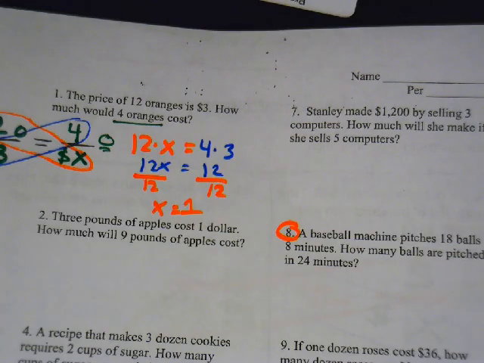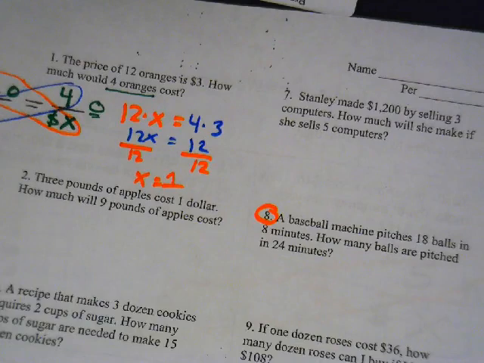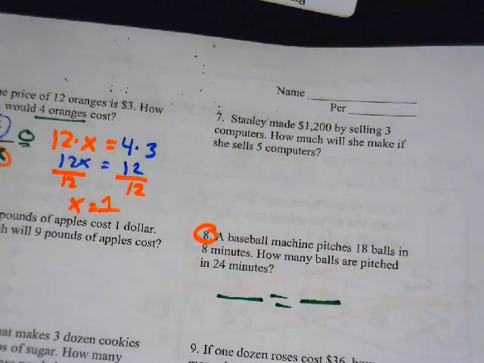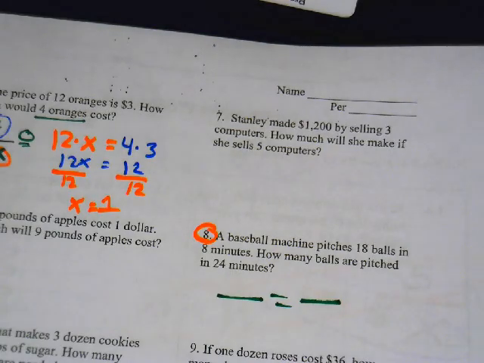The same thing as number 1. Set up a proportion. First sentence, first fraction. So read number 8. Your first sentence is your first fraction. It doesn't matter as long as you label it the same going across. Number 8.